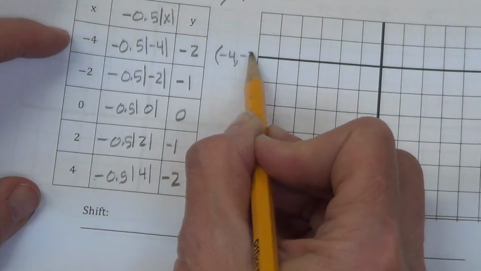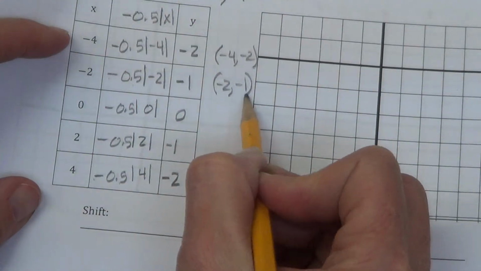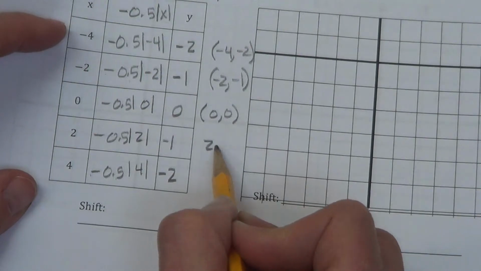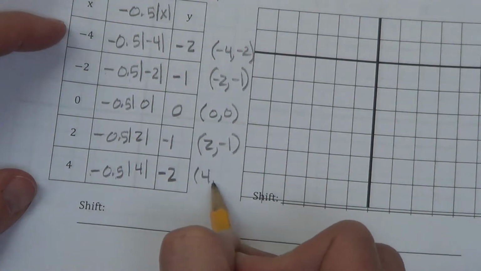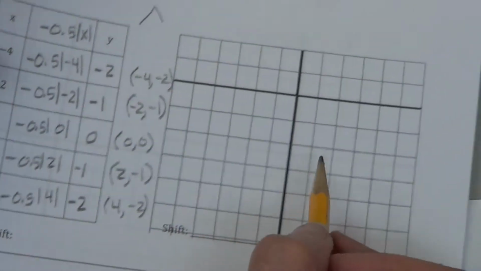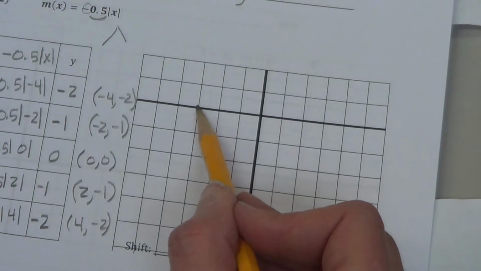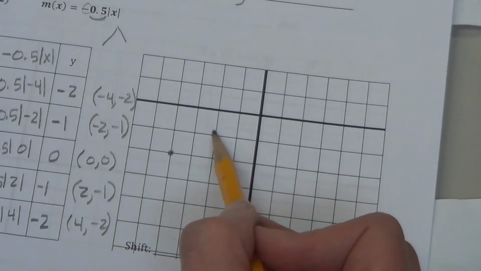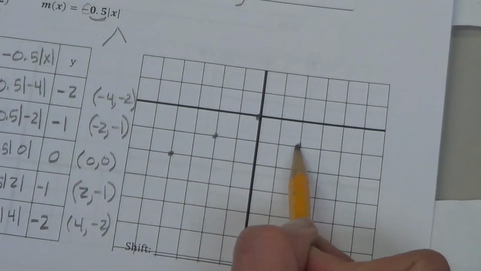Okay, so we write our points: -4, -2; -2, -1; 0, 0; 2, -1; and 4, -2. Now we plot those points. At -4, it's -2. At -2, it's -1, 0, 0. At +2, it's -1.